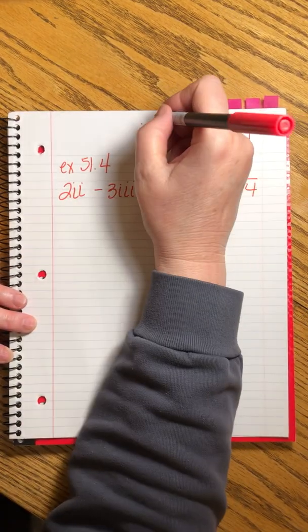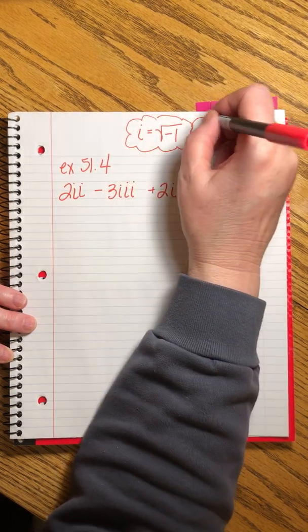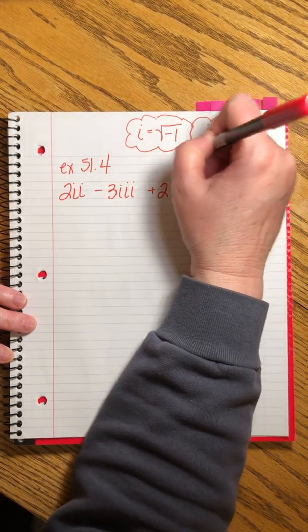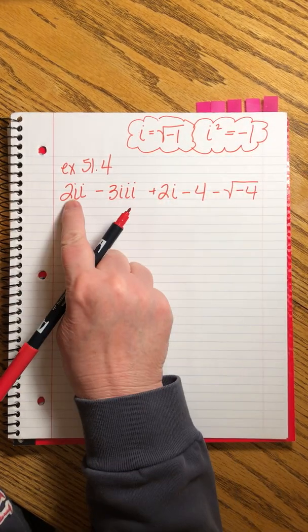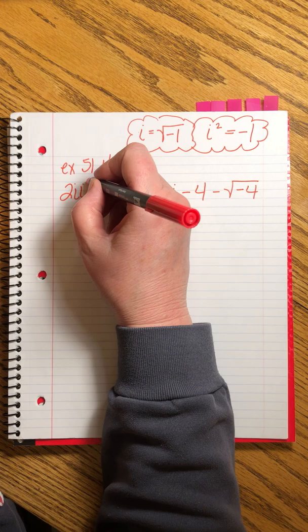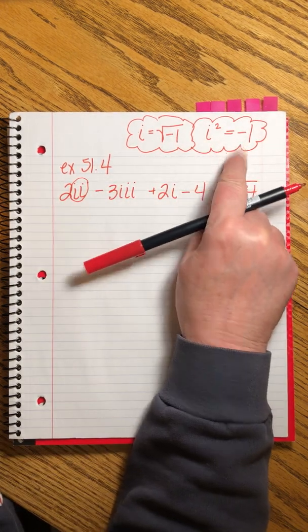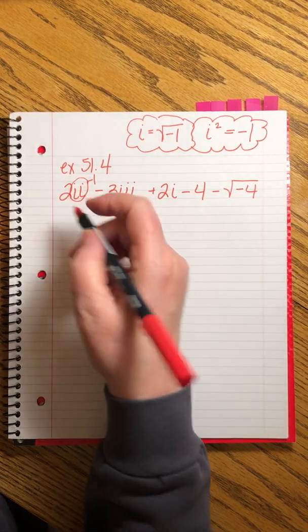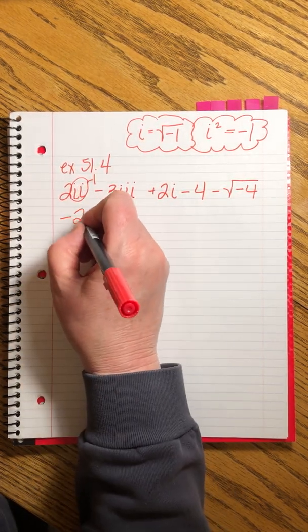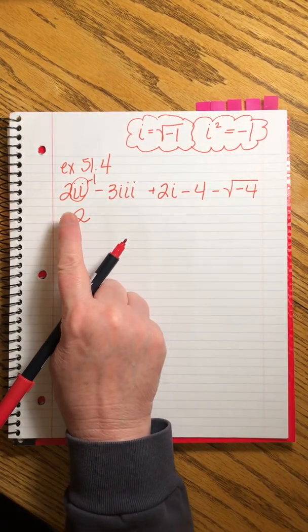Now we can use this one in particular to help us with these multiple i's. For every pair of i's that I have, that's an i squared, and that's equal to a minus 1. So that means this simplifies to minus 2. There's no radical sign, so that's perfectly fine. This is a real number.